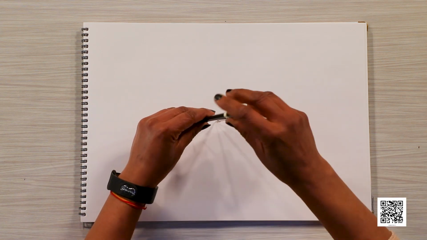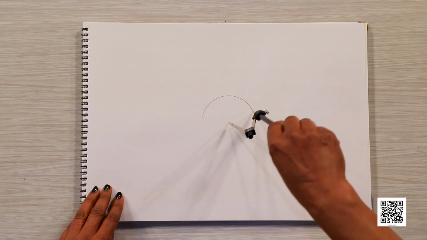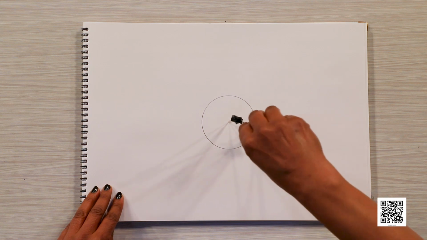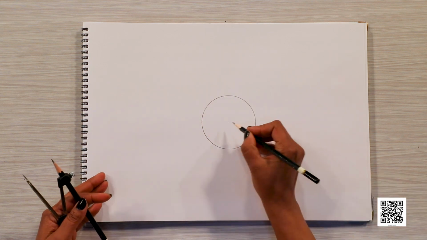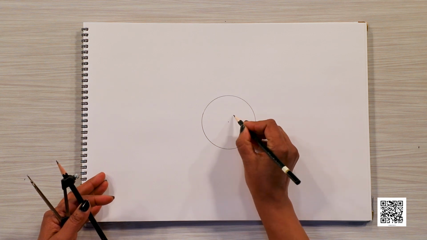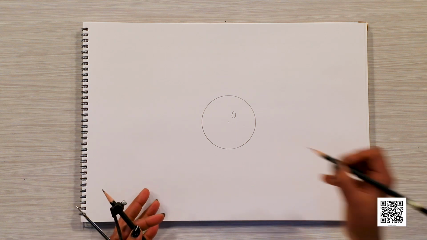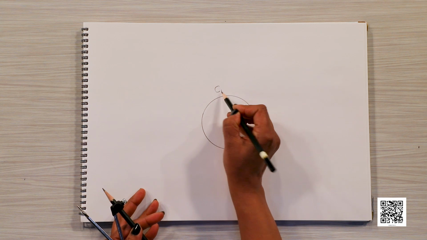Taking any point on the plane, this is our first circle. Let me mark the center as O. Now the second circle is concentric to this circle. Let me name this circle as C1.